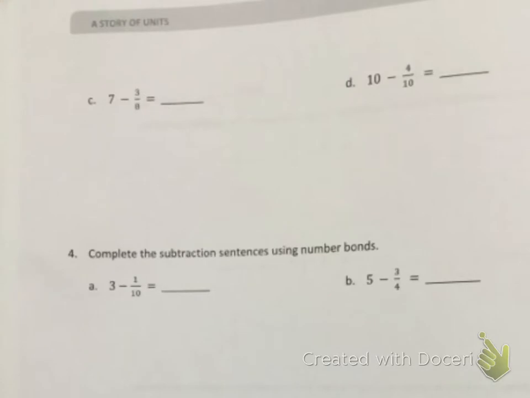Let's start with C here. We are going to focus on 7 whole, subtracting 3/8. We are going to be using a number bond, and we are going to be taking out 1 whole out of the 7. So when I subtract a whole from 7, I'm going to have 6, and we're going to take that whole we took out and make it 8/8, because the denominator is 8, and that is telling us that our whole is 8/8.